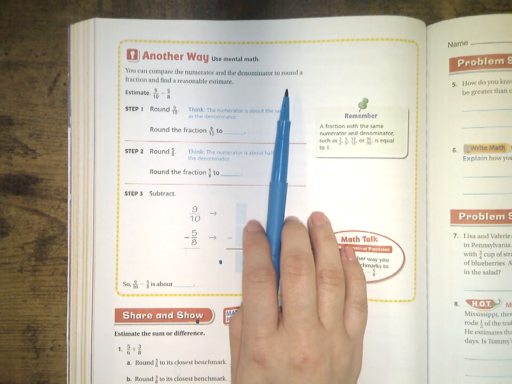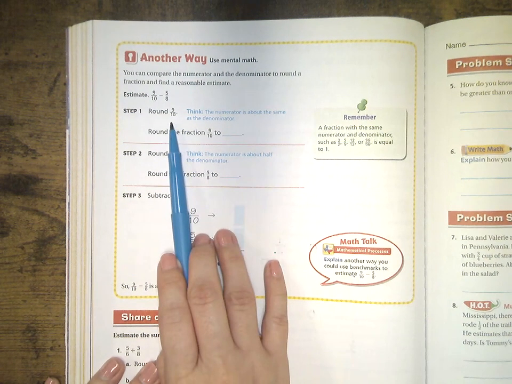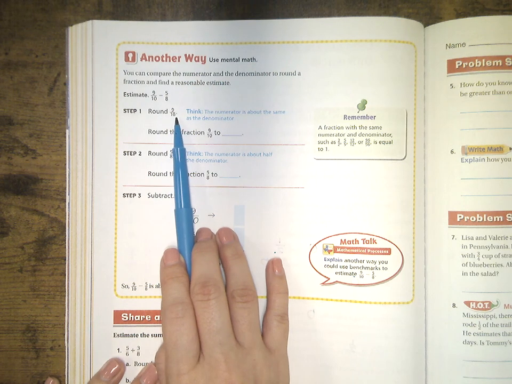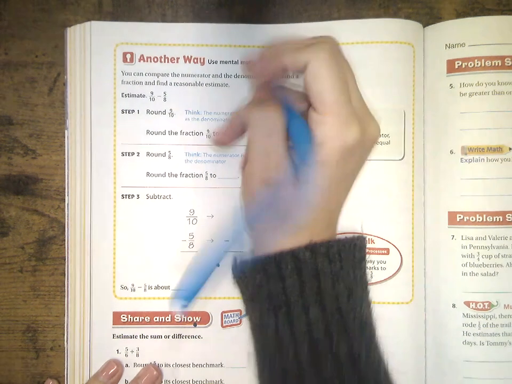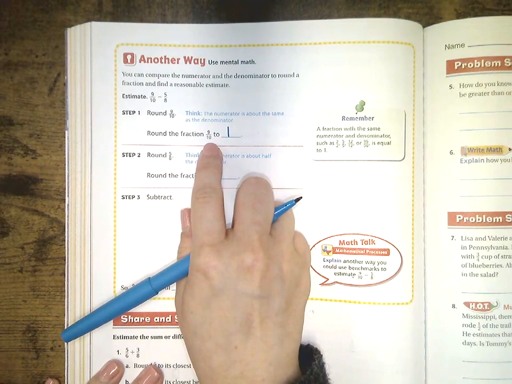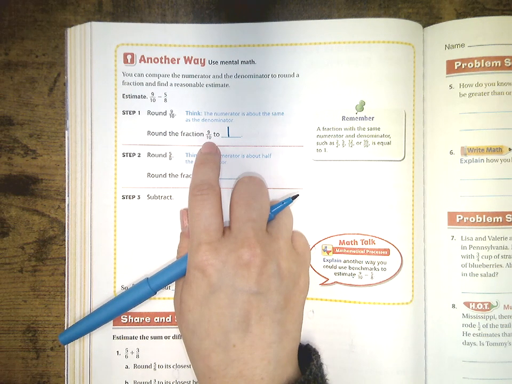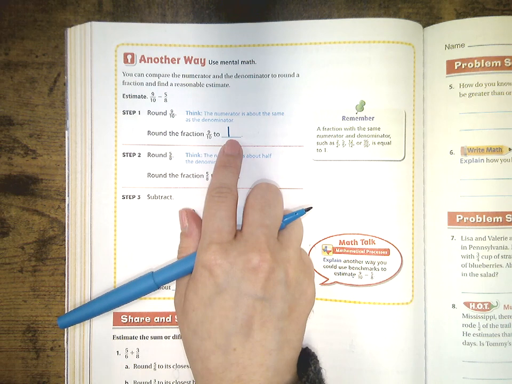If I look at 9/10, remember, the numerator is about the same as my denominator. So what does that mean it's close to? Raise your hand. Peyton. It's close to 1 because 9 is only 1 away from being 10, right? So 9/10 is really close to 1.